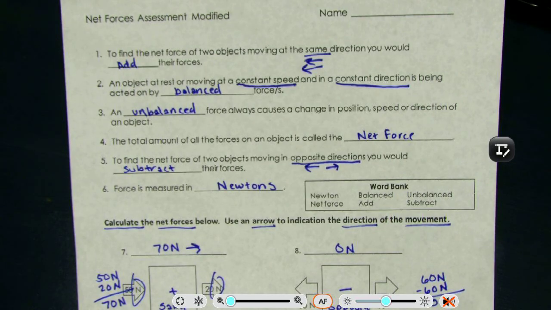Okay, so net force. It's pretty much simple math. All you need to remember, same, we add. Opposite, we subtract.